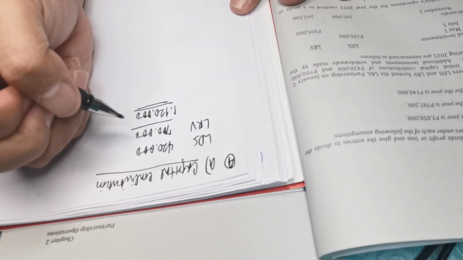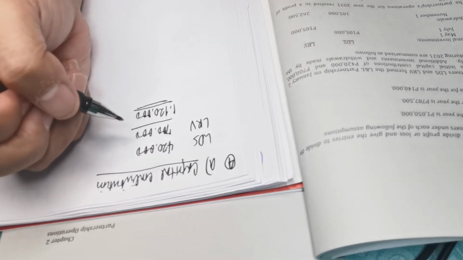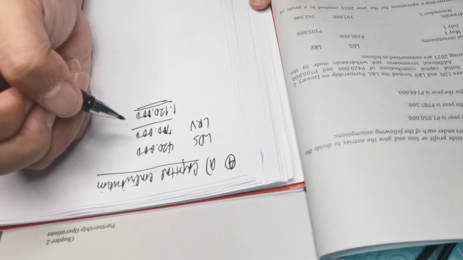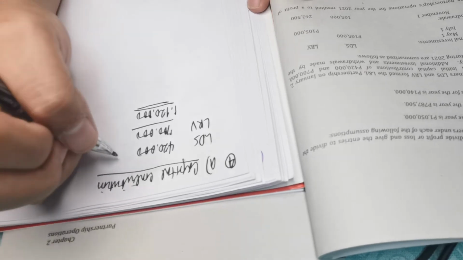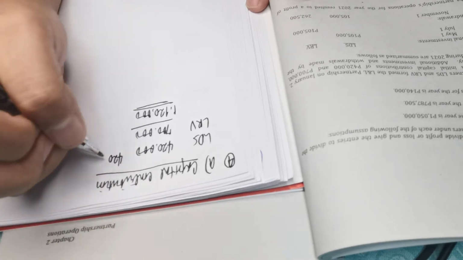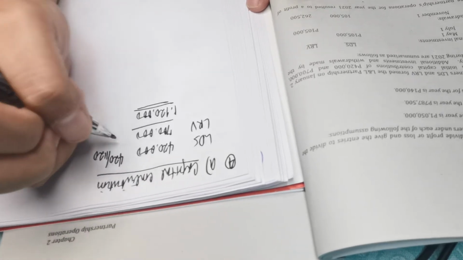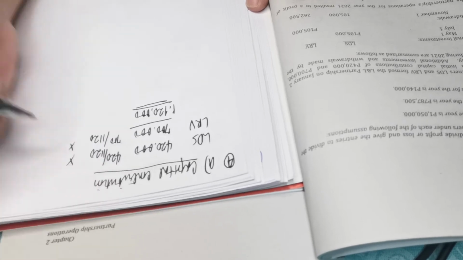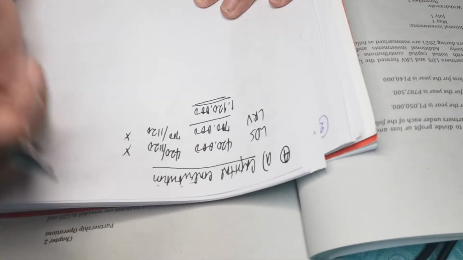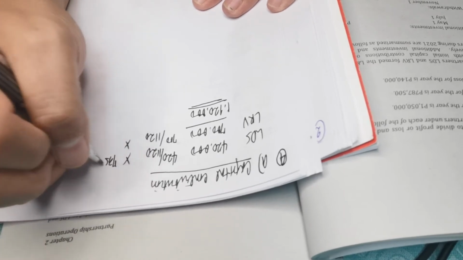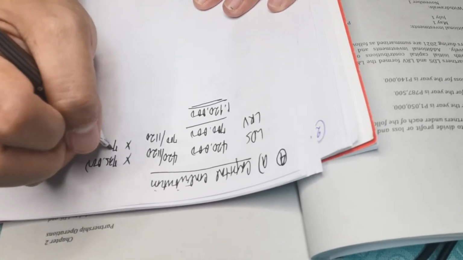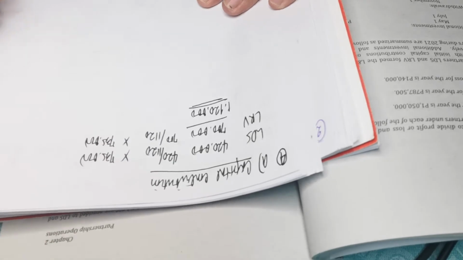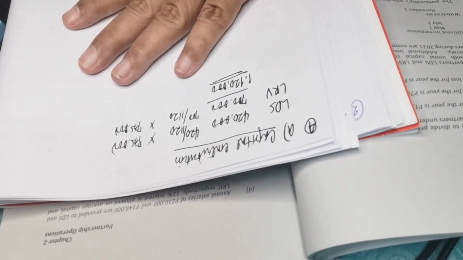Okay, so magkano yung kanyang profit or loss? The partnership operations resulted in profit of 735. So that would be 420 divided by 1120, 700 divided by 1120, multiplied by 735. So magkano yan? 735 times 420 divided by 1120.